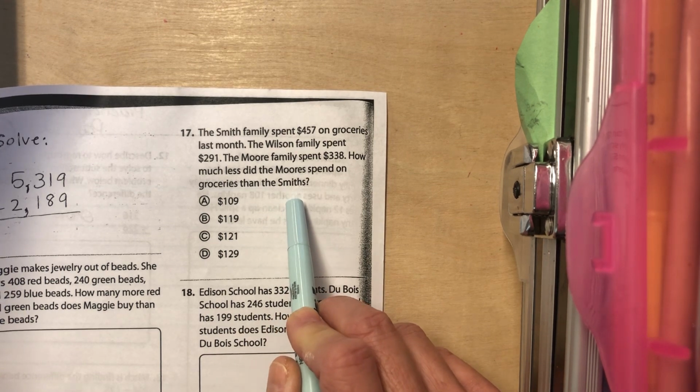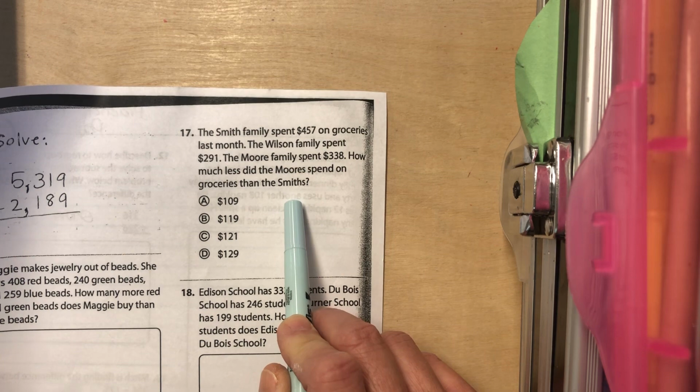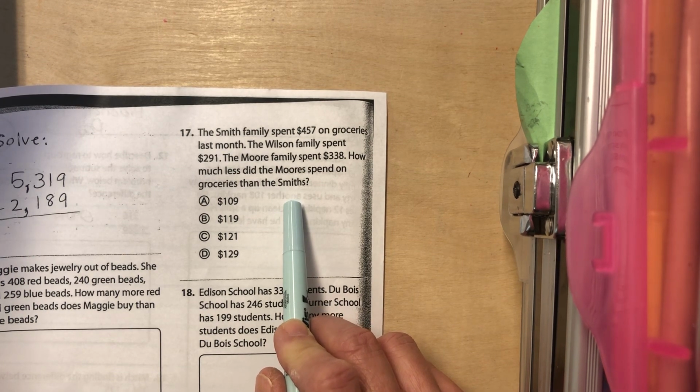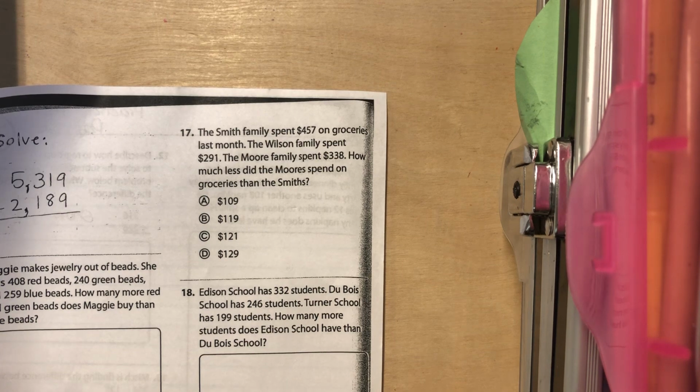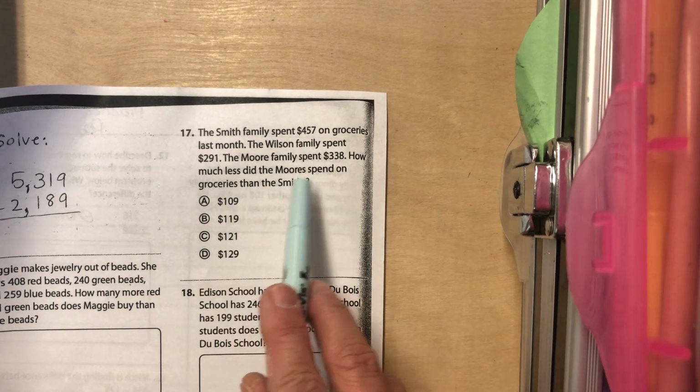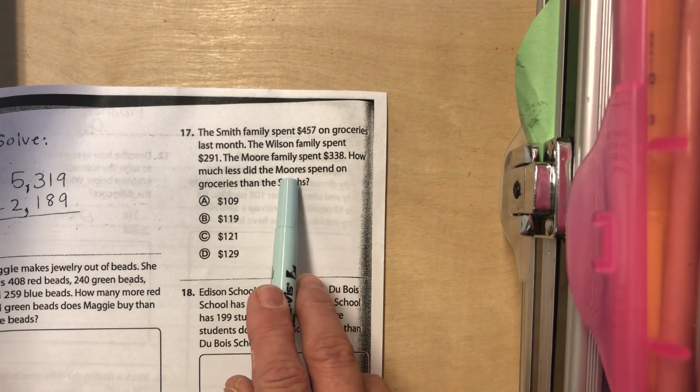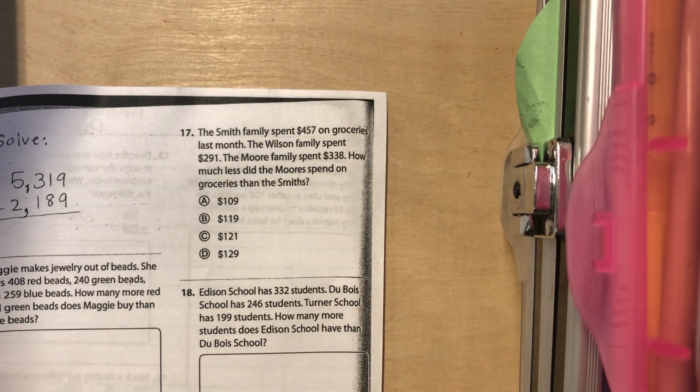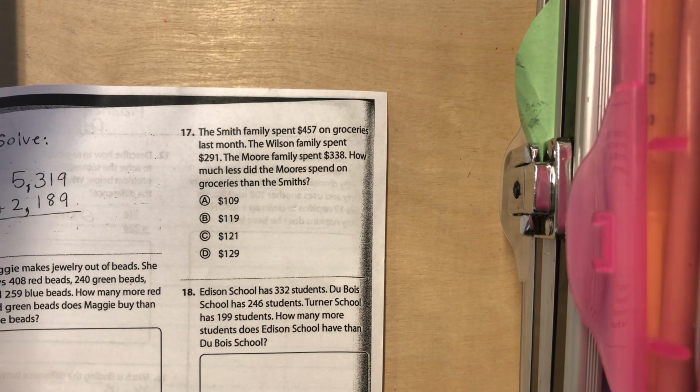You have TMI in there. There's one family that we are not asking about. We care about them, we love them, but we don't need to know how much money they spent on groceries to figure out how much less the Moores spent than the Smiths. Okay? Make sure you have the biggest number on top. You're doing subtraction, right? The biggest number has to go on top.